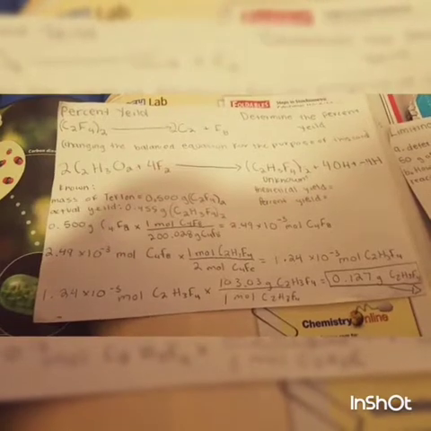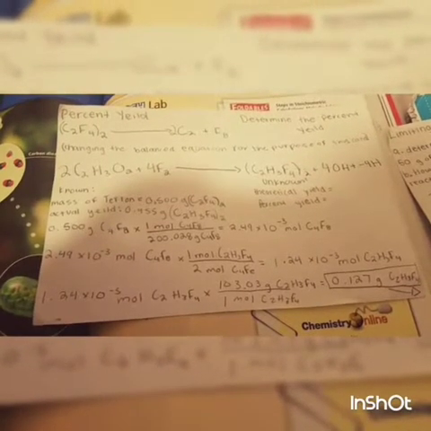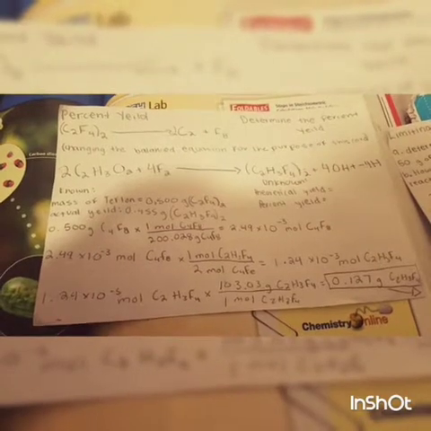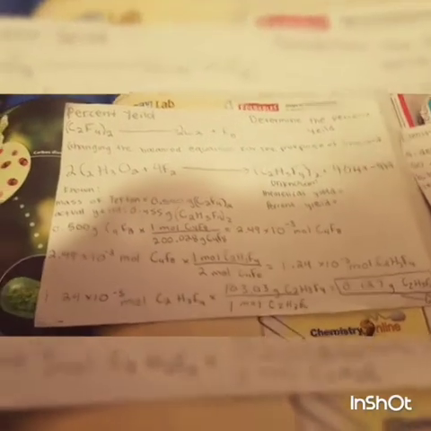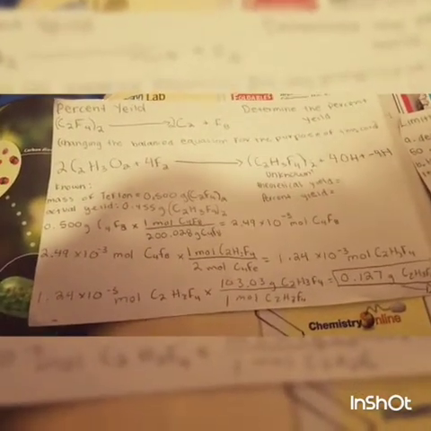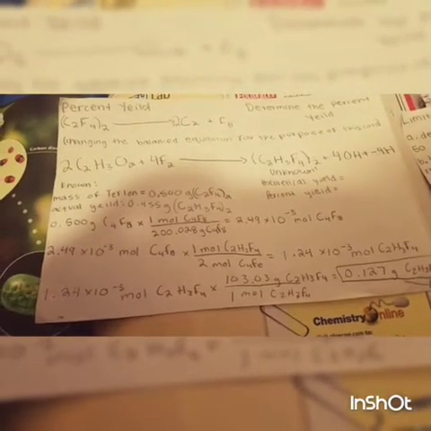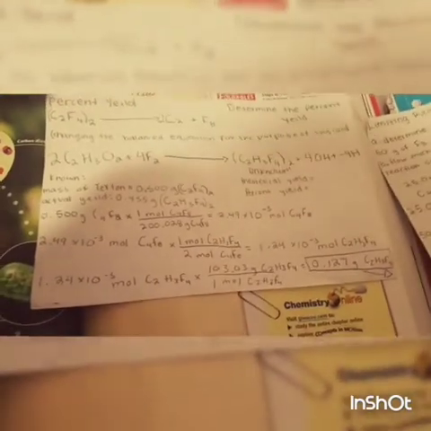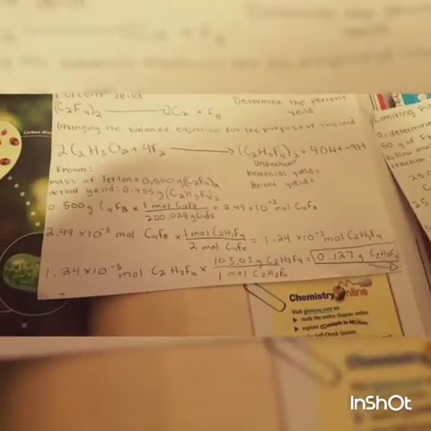So for here, we have a given mass of Teflon of 0.500 grams of C2F4 parentheses 2, and then the actual yield, 0.455 grams of C2H3F4 parentheses 2. And then the way you get the molar mass, as I explained before, is just combining all of the C4F8.